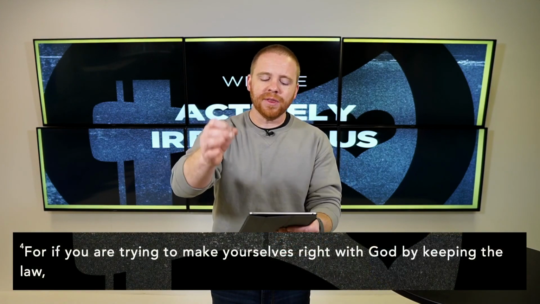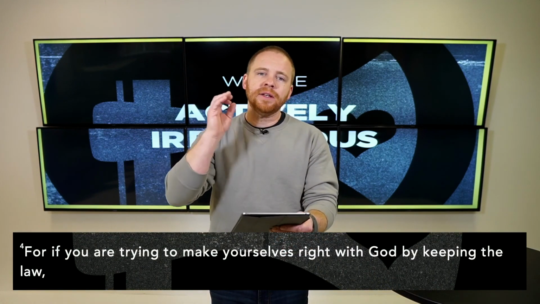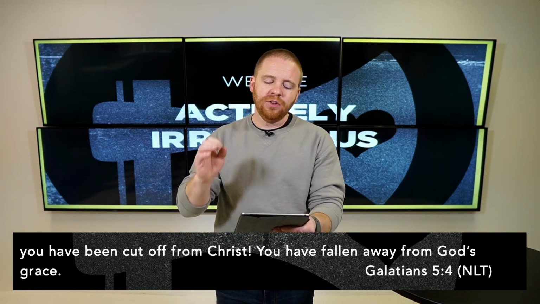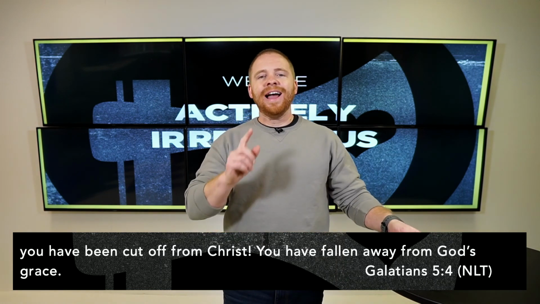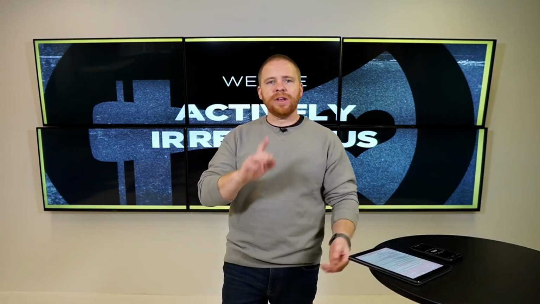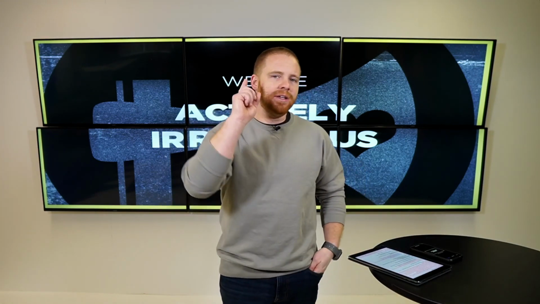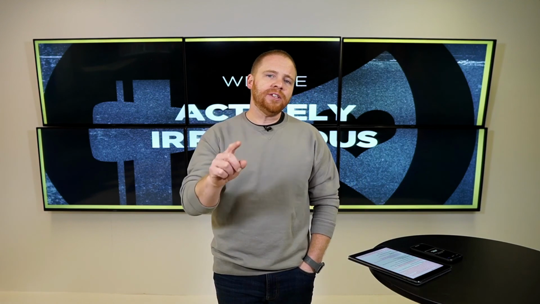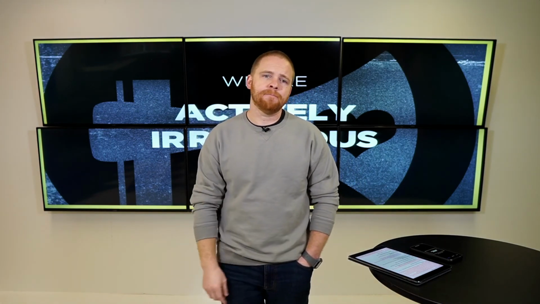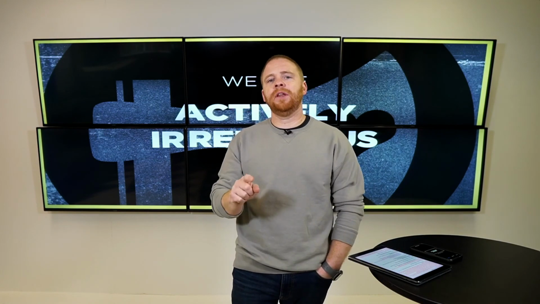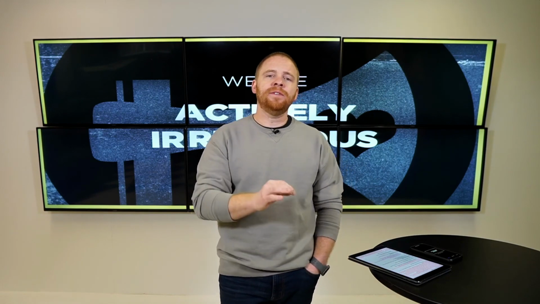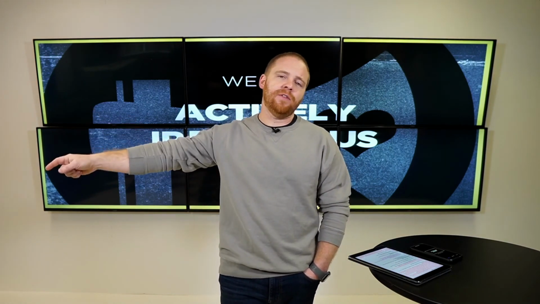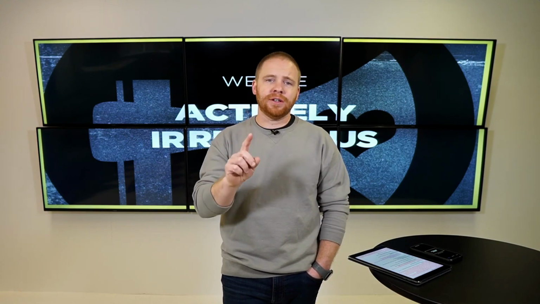Galatians 5:4, he says this, for if you are trying to make yourself right with God by keeping the law, you have been cut off from Christ. You've fallen away from God's grace. This is why we're actively irreligious. It's not just that we're not religious. This is why we're actively irreligious, because we know religion is dangerous. Paul says that you can be tempted to think that you can earn your relationship with God. And get this, if you believe that, he says you can walk away from the free gift of salvation that Jesus gave to you. Let me make sure you're clear on this, okay?